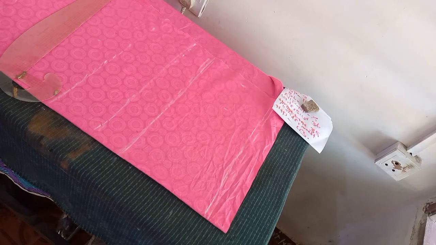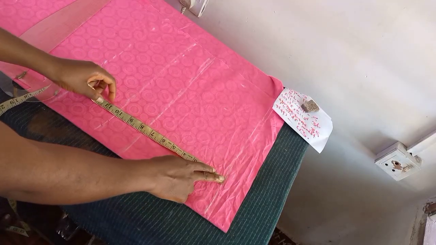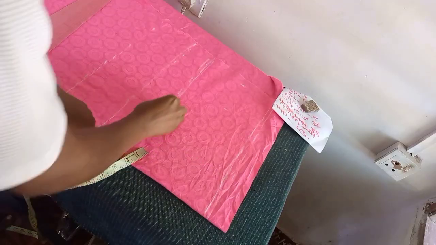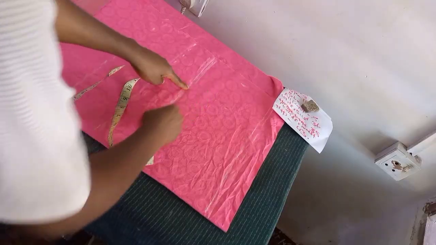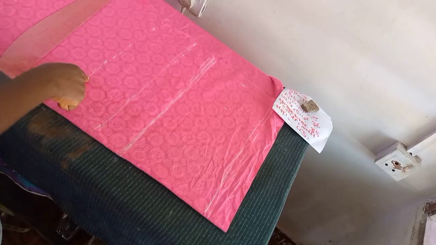Then you get your chest line. So for this 40, our chest line is 7.5. I draw my 7.5 here. So this is my chest line, this is my bust point, this is my under bust. So I have 3 lines here.